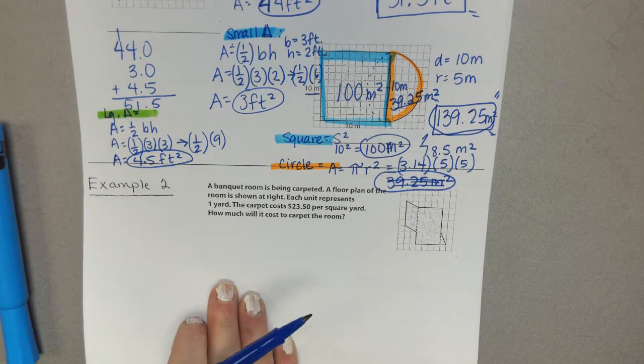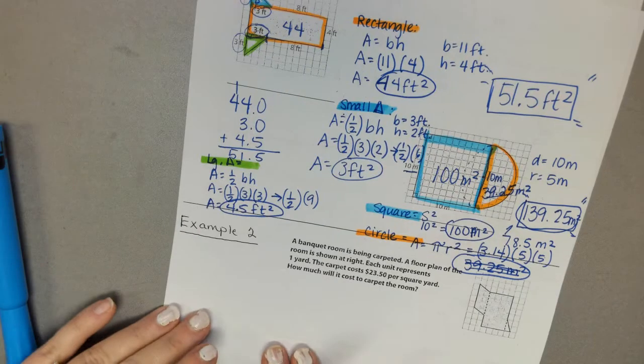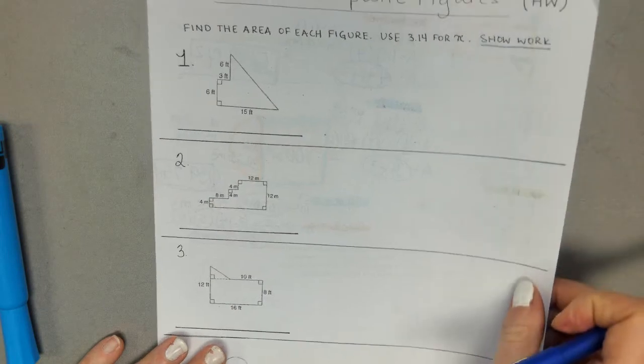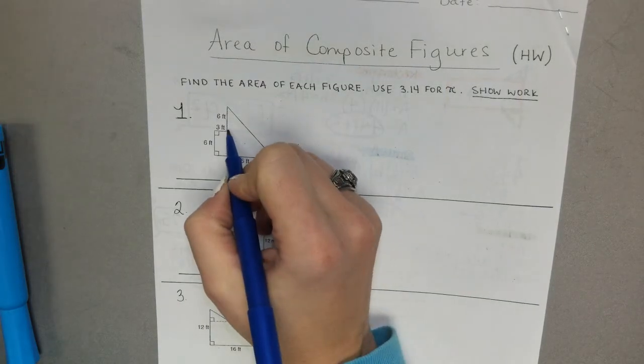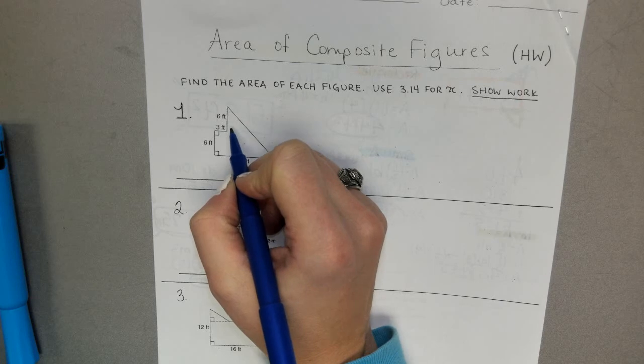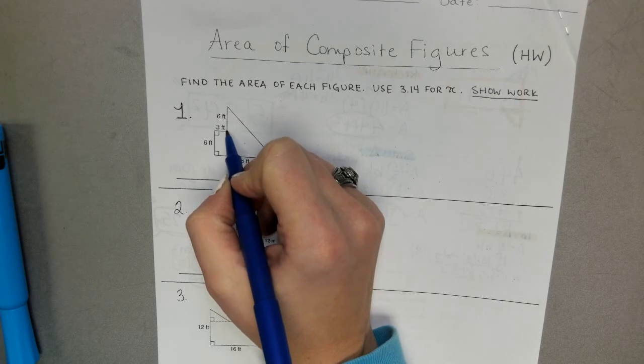Okay, we're going to skip example 2 for now. And I want you to try to do the back. So let me show you where there's only 4 of them. Alright, I want to show you how I broke these down into shapes for you. So we have a whole triangle here.